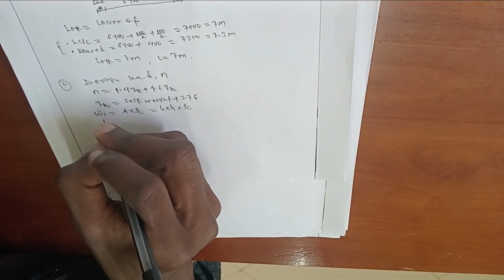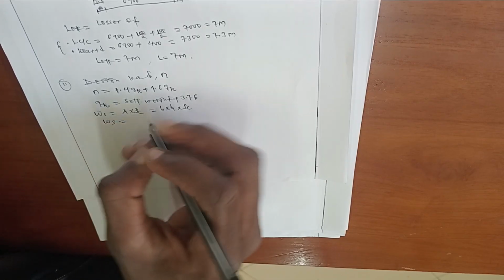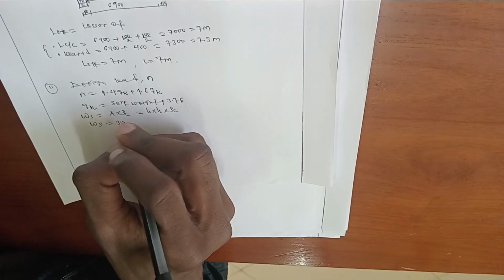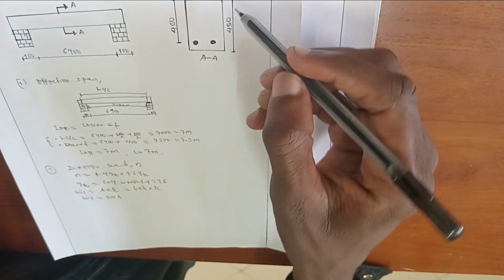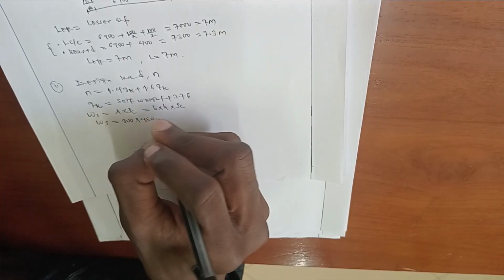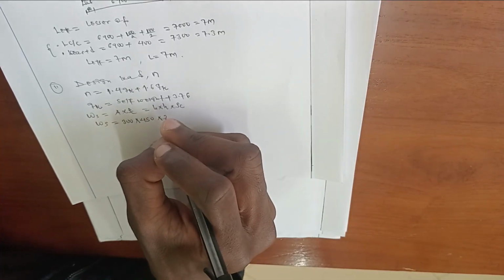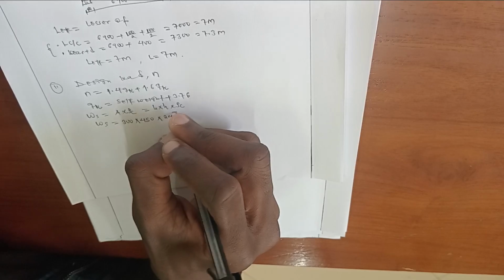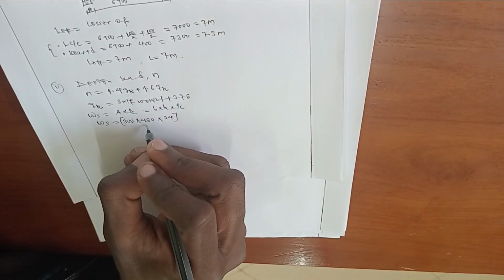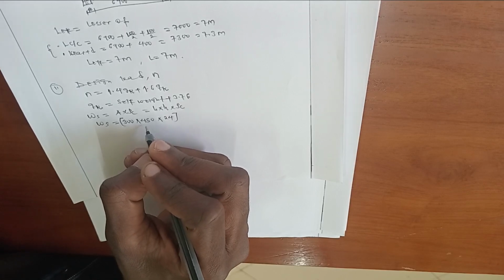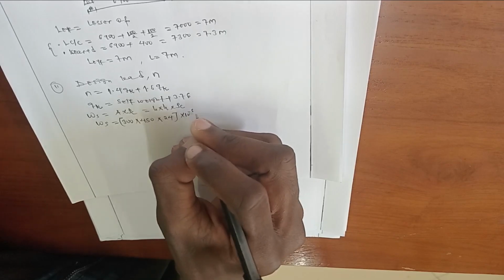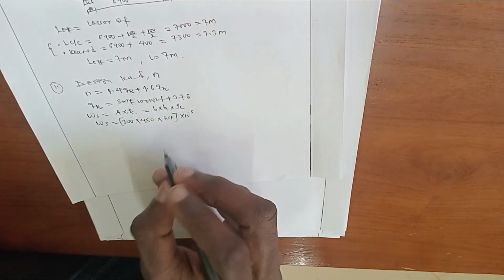Self weight of the beam will be equal to breadth, which is 300, times overall depth of the beam, which is 450, times density of concrete, which is 24 kilonewton per meter cube. To obtain in kilonewton, since the breadth and the overall depth are in millimeters, to make it in meter we multiply by 10⁻⁶, so as to obtain in kilonewton per meter.